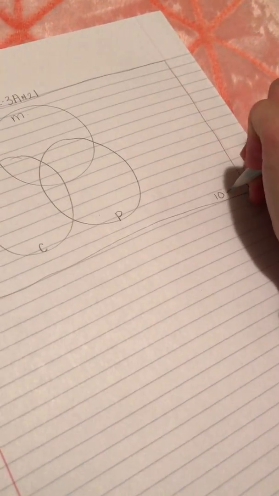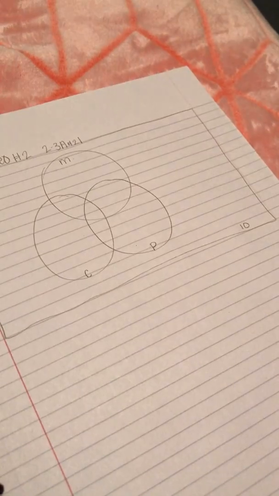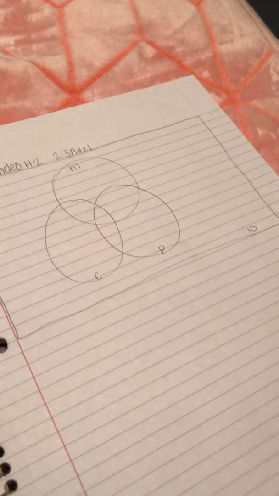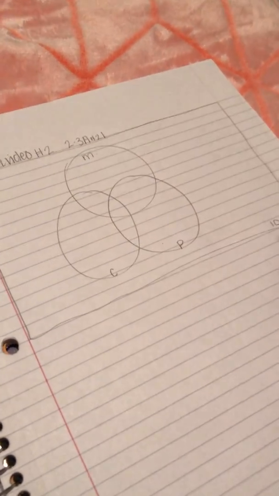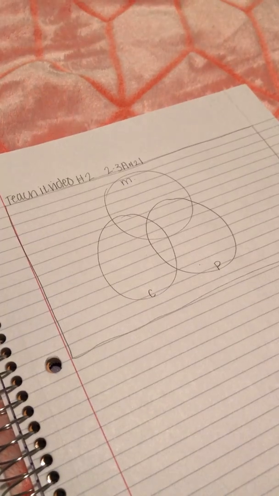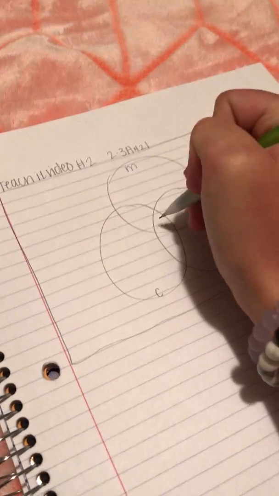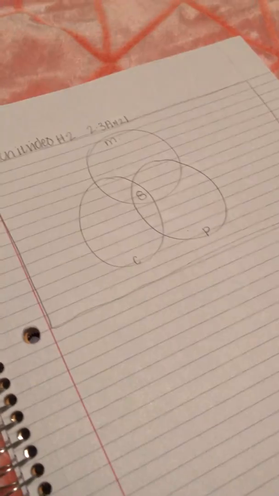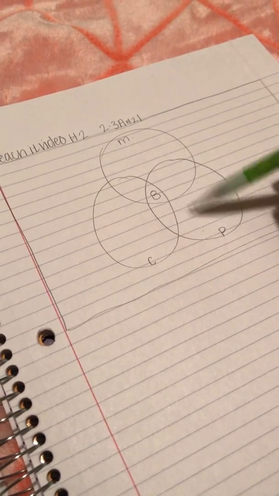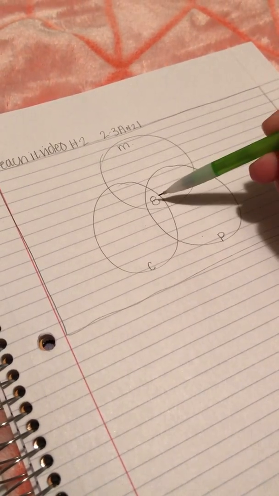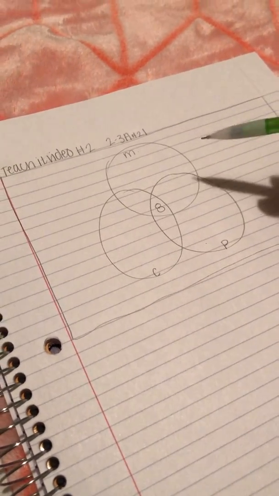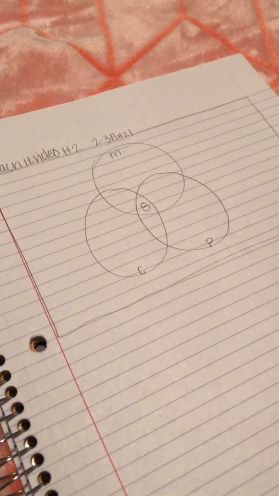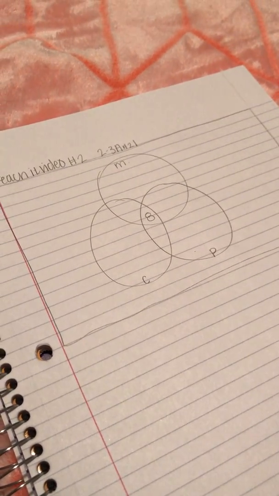Explain why. So we can start off by writing 10 over here because we have 10 students that don't take any of these subjects. After that, we have another key thing of information, that is that 8 students take all three. So we can put the number 8 in the middle where all three of these subjects intersect. After that, we can go look at the data for the next piece of information.